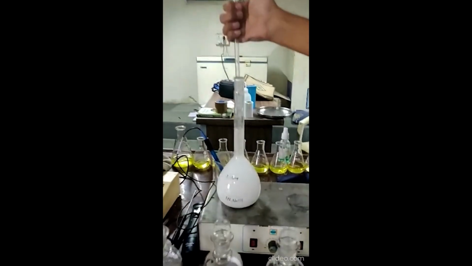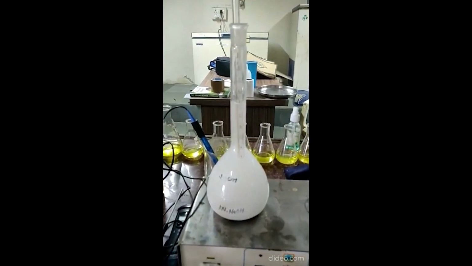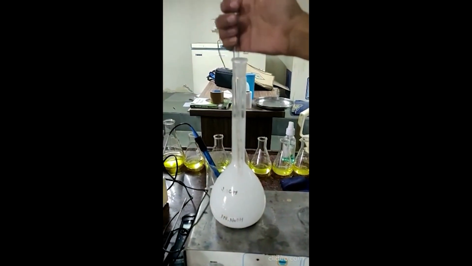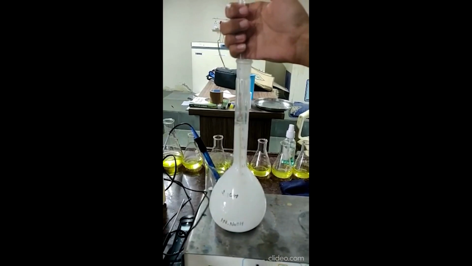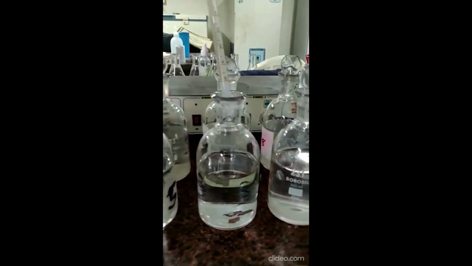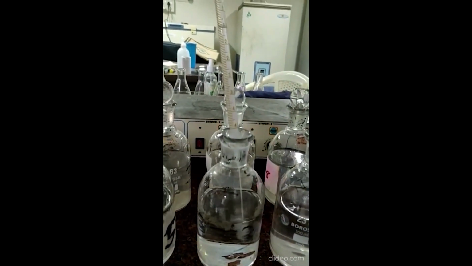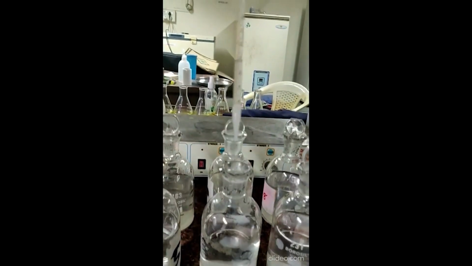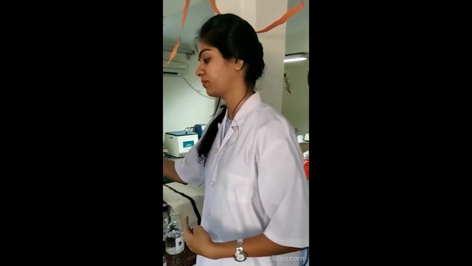For example, here we are adding, we'll take it in the pipette and we'll add it in the BOD bottle. Similarly, we'll do it for all the bottles, varying the concentrations in the BOD bottles.